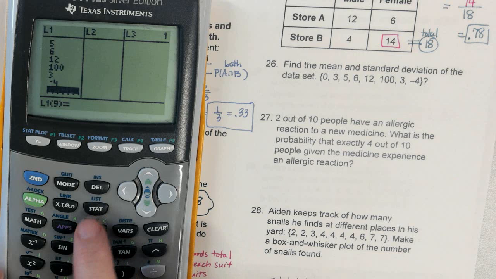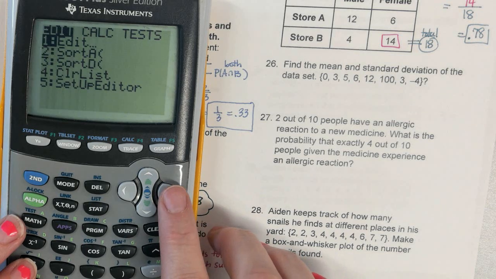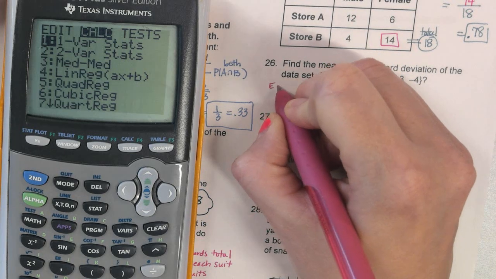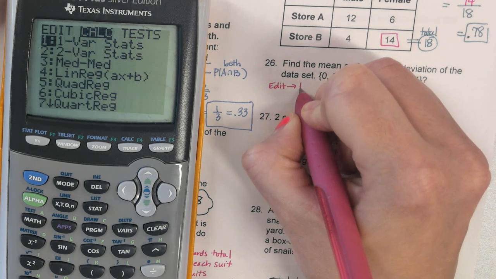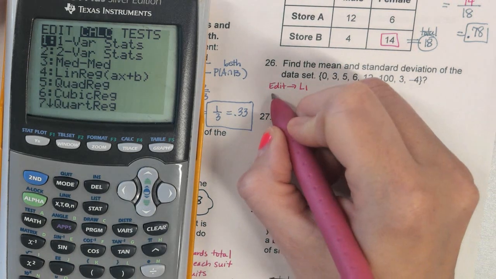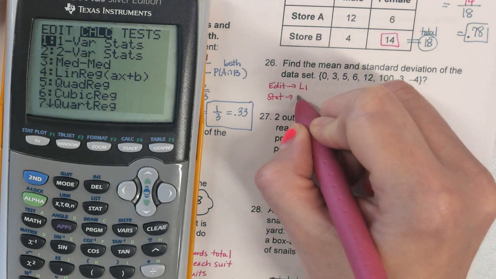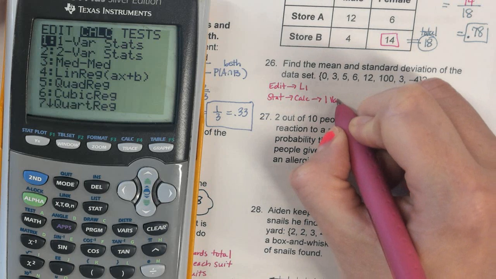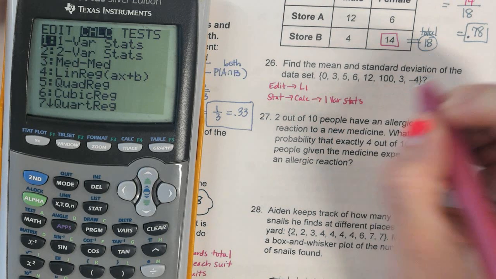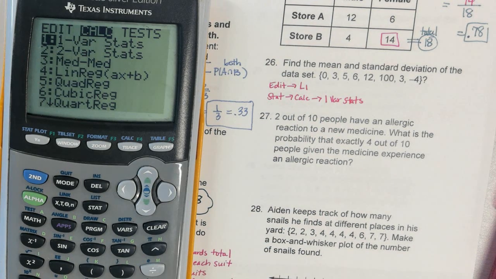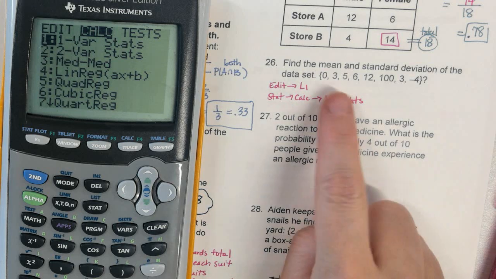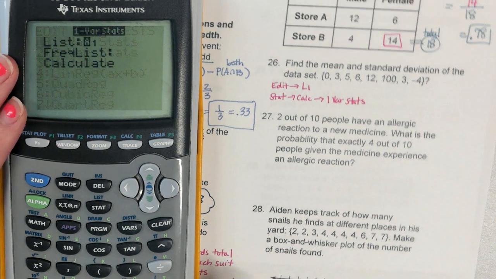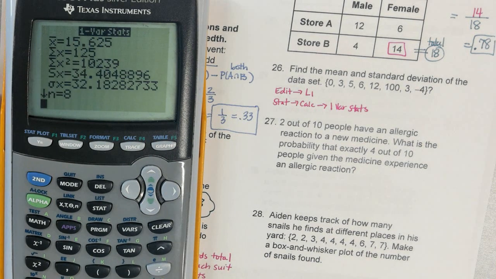Then you go back to stat, arrow over to calc. I'm just going to put edit, put them in list 1, then you go to stat, go over to calc, and then you're going to select 1 var stats. This stands for 1 variable stats. The 1 variable just means you have 1 data entry, and we do, because we're doing list 1. And then we just calculate.